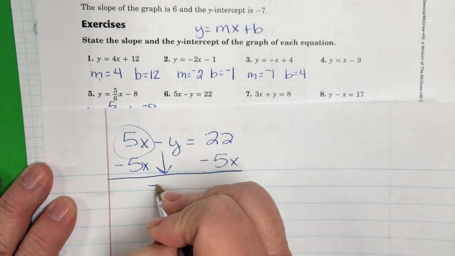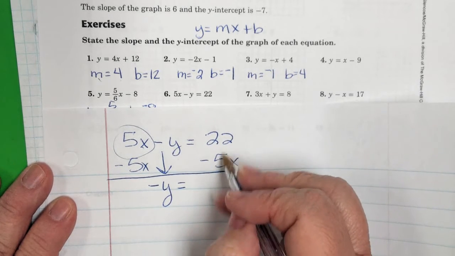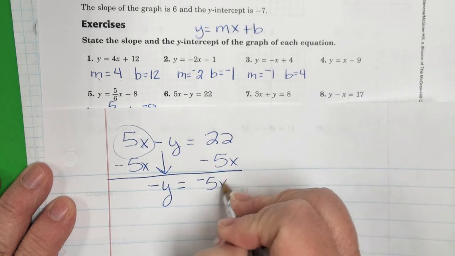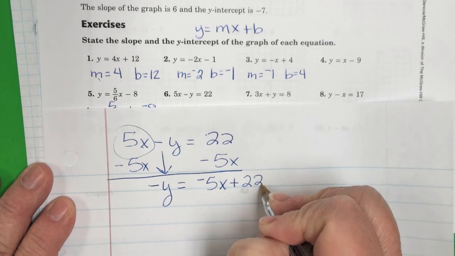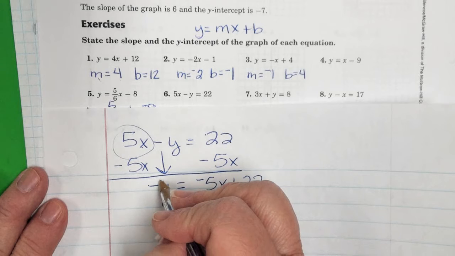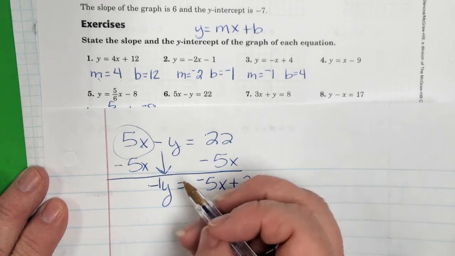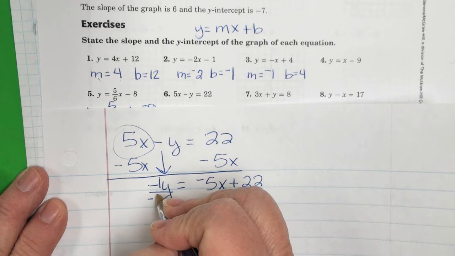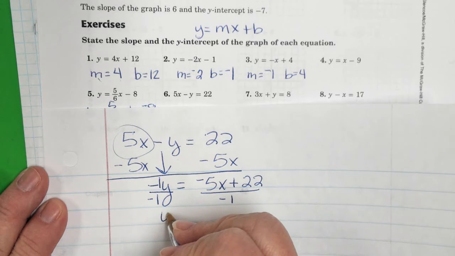This leaves me with negative y equals, I can't put these together because they're not like terms, so I'm going to put the x value first, negative 5x, and that's positive 22. Remember, the number in front of the variable is 1 unless otherwise written, and this happens to be negative 1.